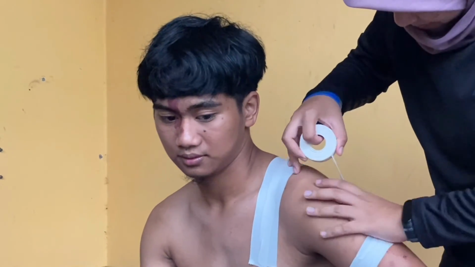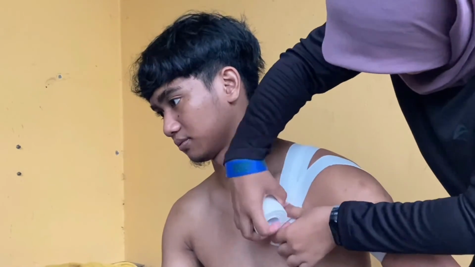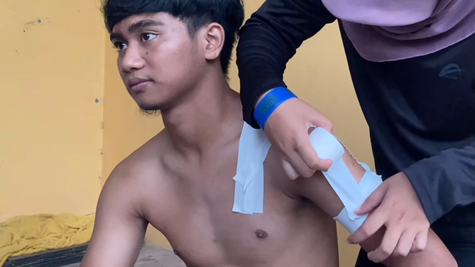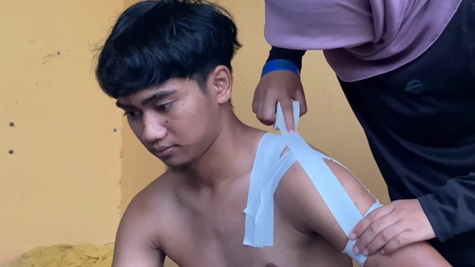And protect the shoulder by applying 2 to 4 strips of tape diagonally in opposite directions from one angle to the other. This should form an X or cross pattern around the shoulder with the intersection centered over the lateral muscle, which is the deltoid.